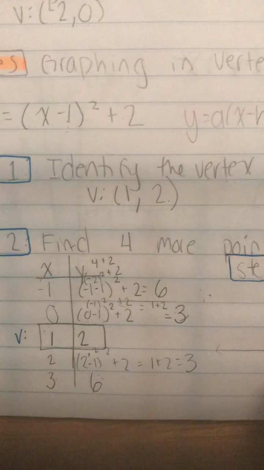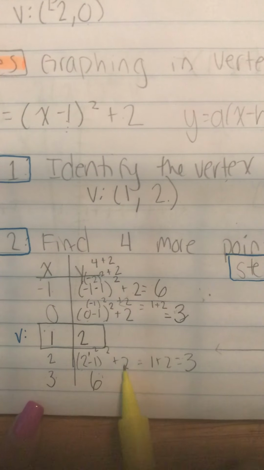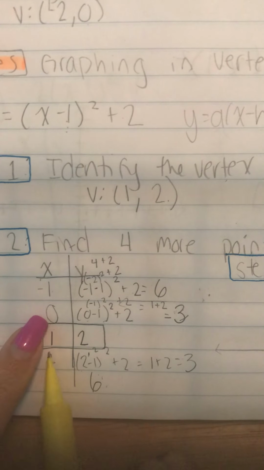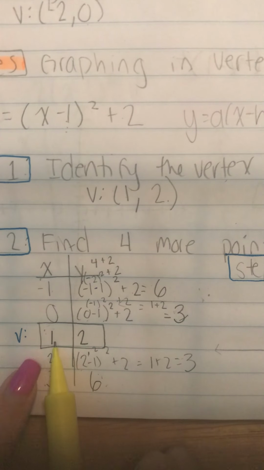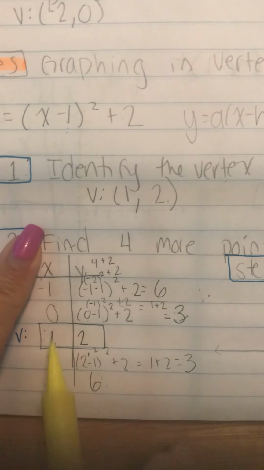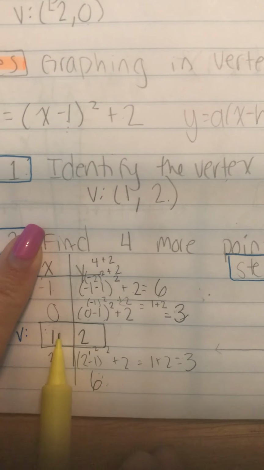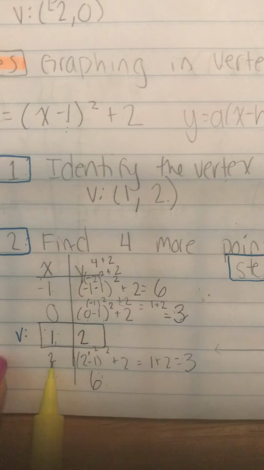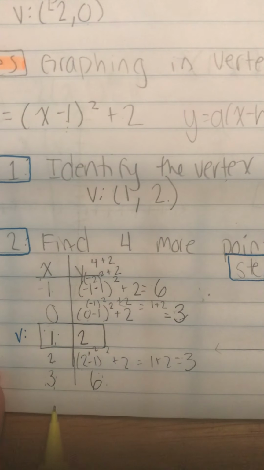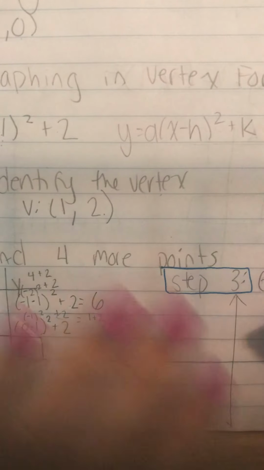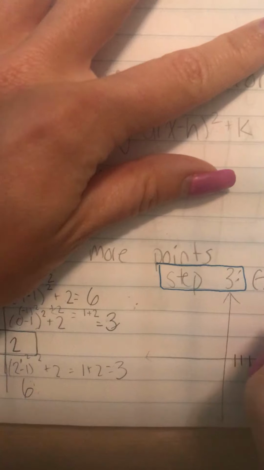Now, the only reason why these match is because they are both 1 point away and then 2 points away. If you picked a point that was 5 points away, it's not going to match with a point that's, let's say, 3 points away from the vertex. It has to be even, hence why you have an axis of symmetry, which cuts the parabola in half to make it symmetric. So now I can go ahead and graph this.